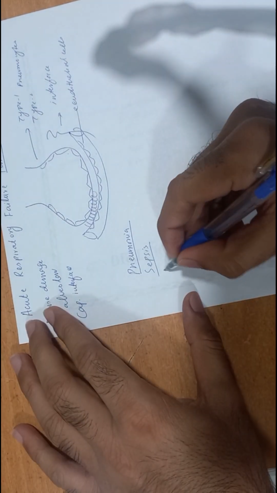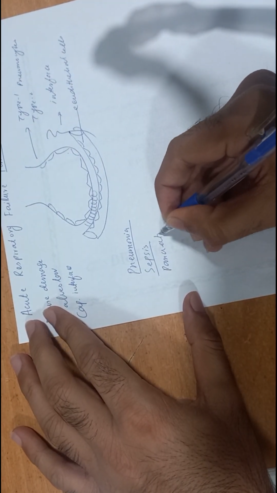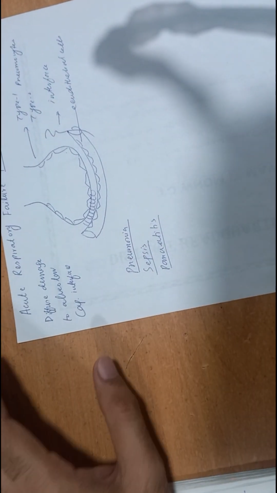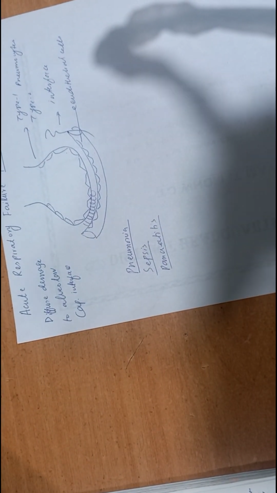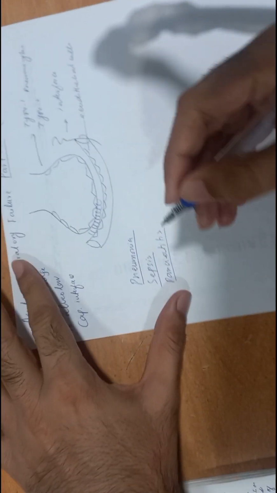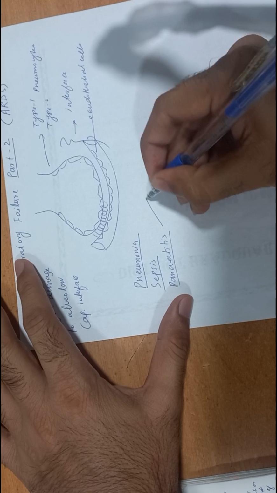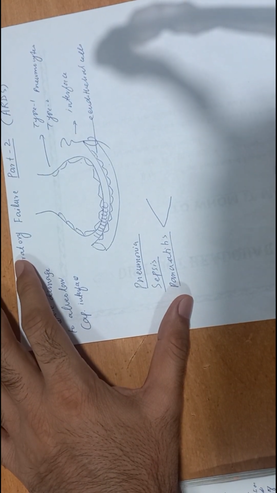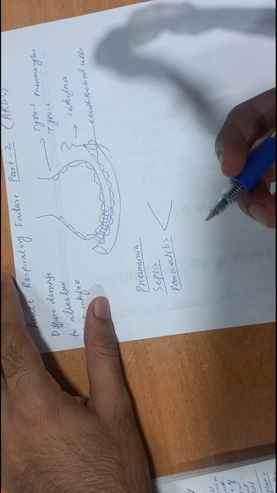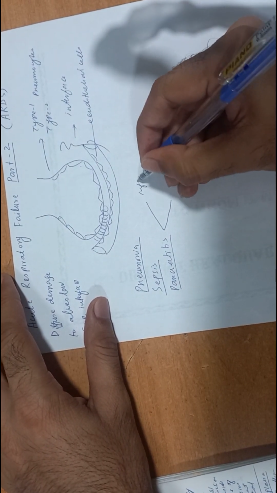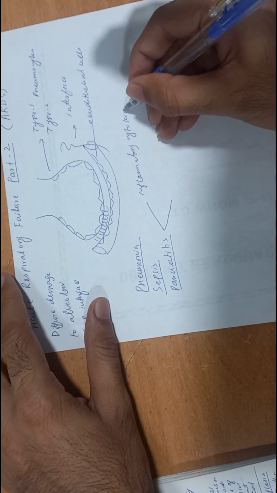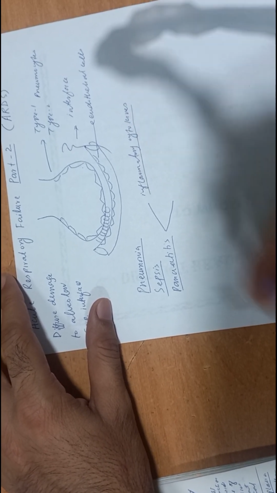Apart from that, pancreatitis can also produce damage to the alveolar capillary interface. Now you might be wondering why pancreatitis. It's a different story altogether, how pancreatitis is involved in producing damage to the alveolar capillary interface. There are two mechanisms through which pancreatitis can do this. The first mechanism is that in severe pancreatitis, the inflammatory cytokines which are produced can become part of our blood circulation.